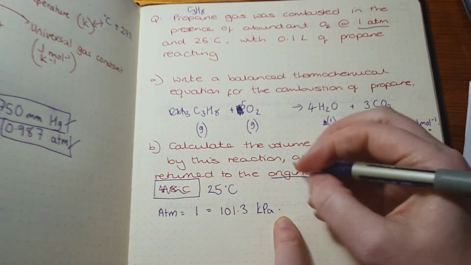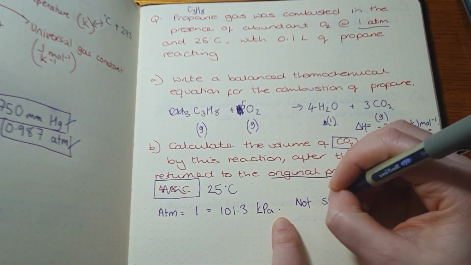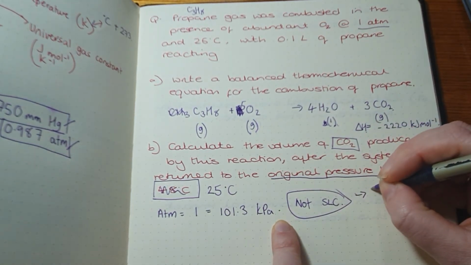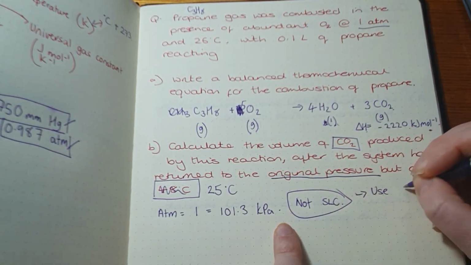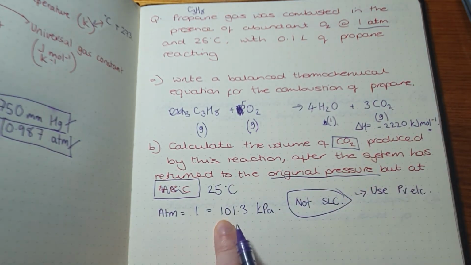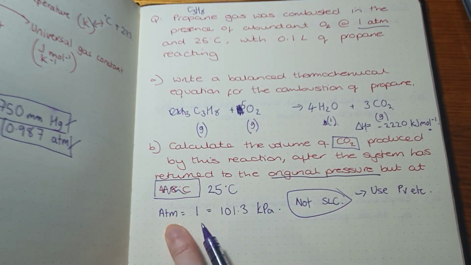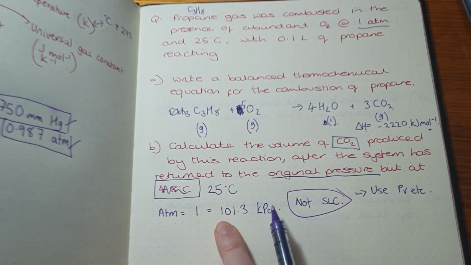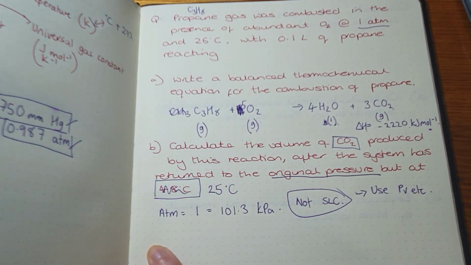So this is not, so it's not standard lab conditions, so we have to use PV, etc. If this was 0.987 atmospheres, then that would be 100 kPa, and we could use V equals n over Vm, but it's not, but it's close enough, I think, that you might sneak in and think you're doing something else.